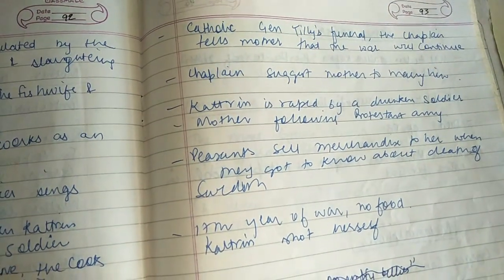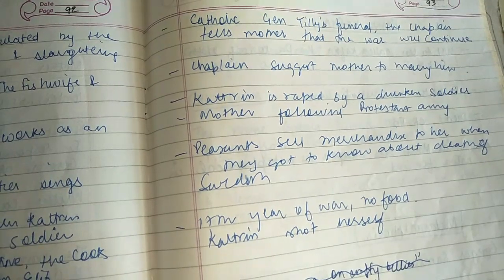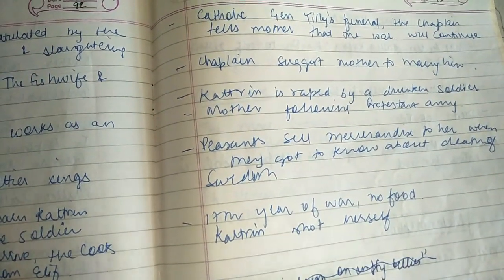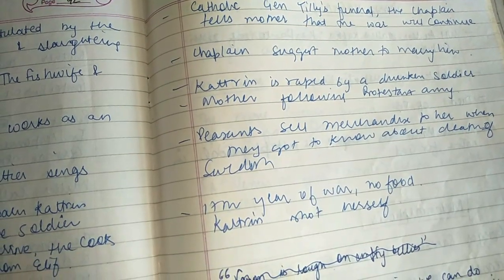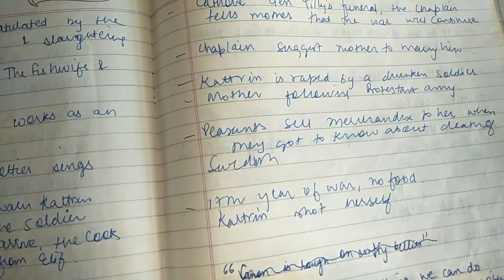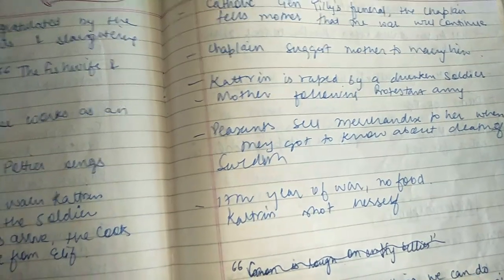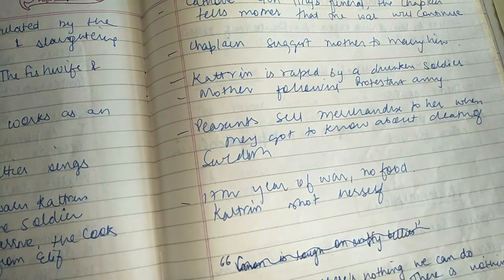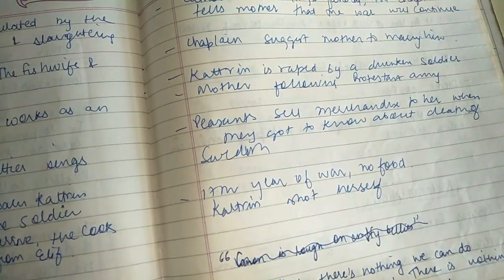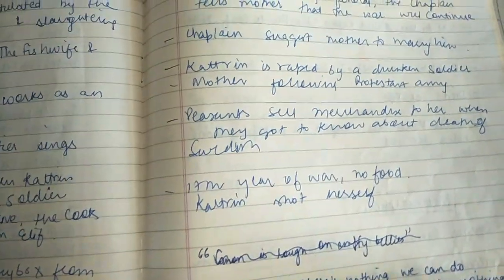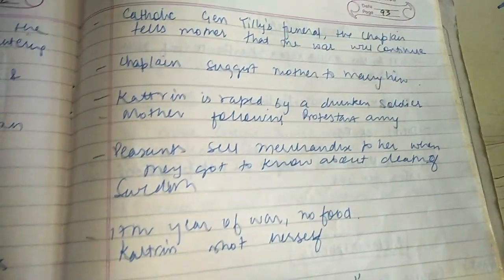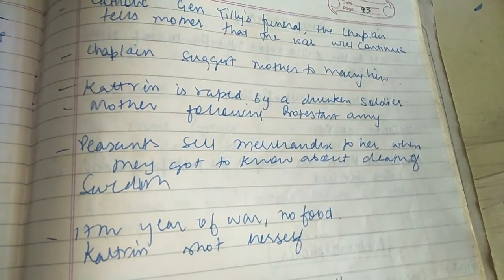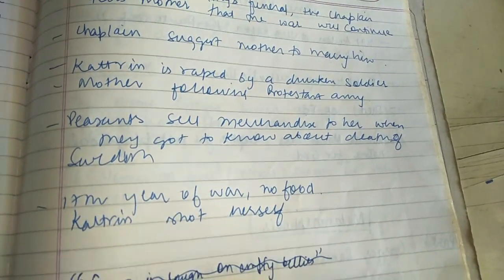And we also get to know here that Catherine gets raped by a drunken soldier. And this was again a very ruthless thing that happened in Mother Courage's life. And here we also get to know that Elif is also no more. He is also shot dead, because he was a part of the soldier team. And here we see that Catherine is raped by a soldier. So Mother Courage just breaks down and does not know what to do.